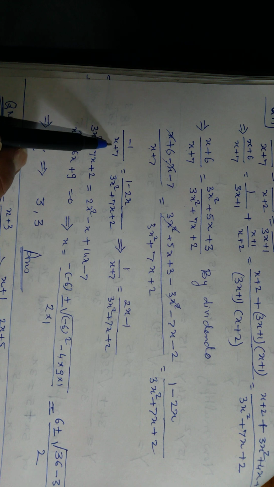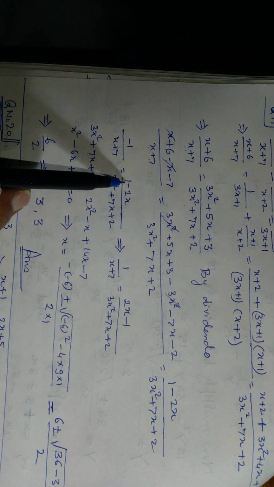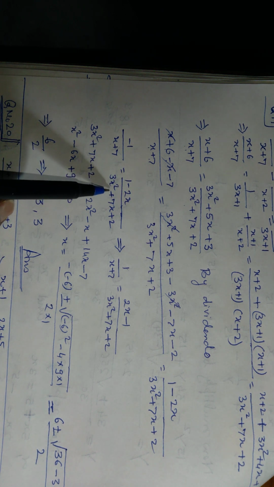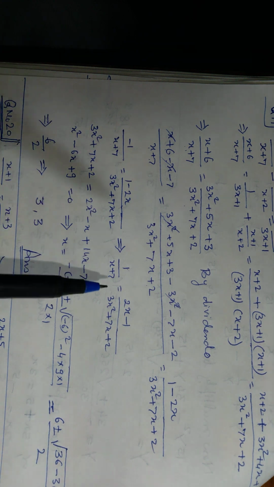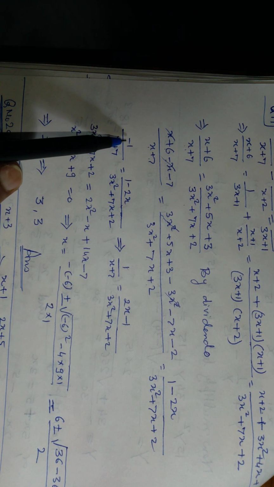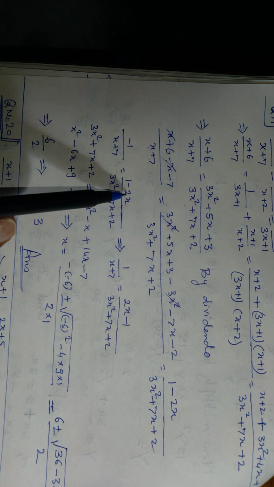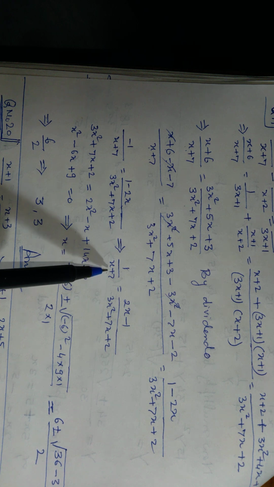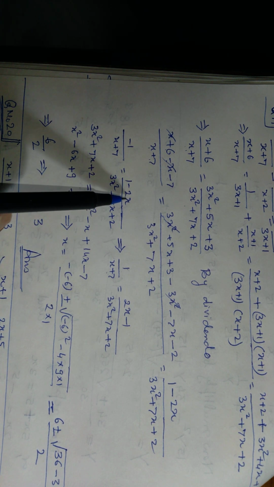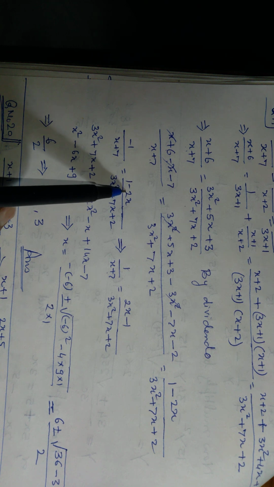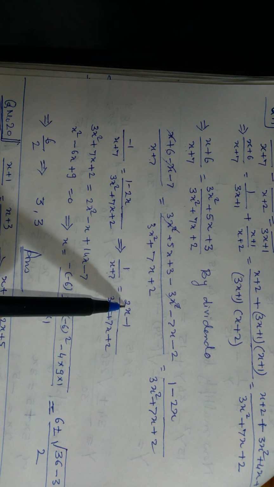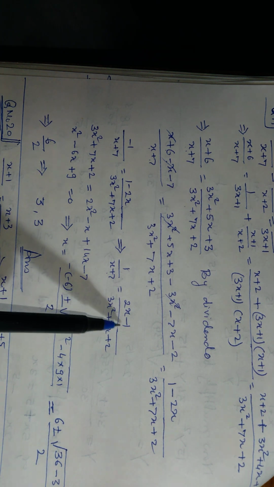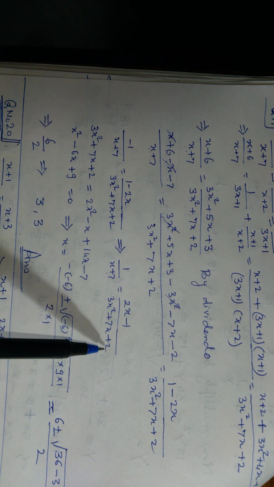So minus 1 divided by x plus 7 will be equal to minus 1 minus 2x whole upon 3x square plus 7x plus 2. You see here, if we multiply minus 1 on this side and minus 1 on this side, this will become plus. So 1 upon x plus 7, and this will be written like this. When we multiply, this will become plus. So I have written here 2x minus 1, whole divided by 3x square plus 7x plus 2.